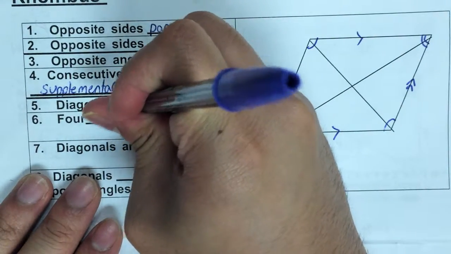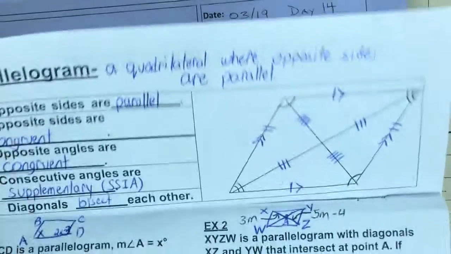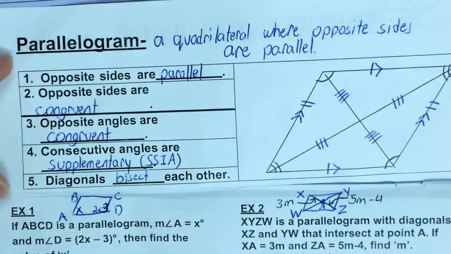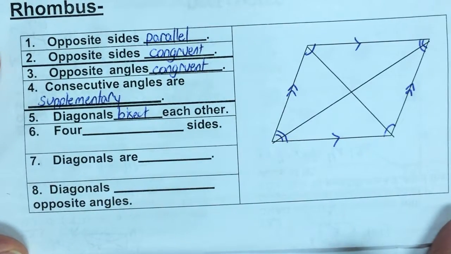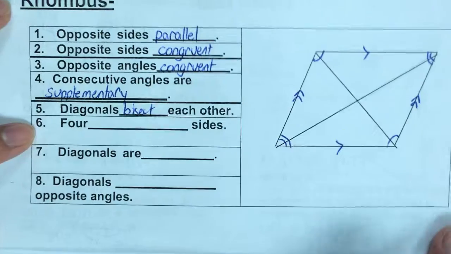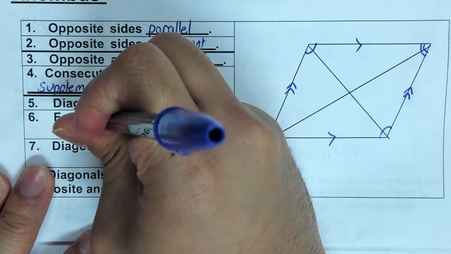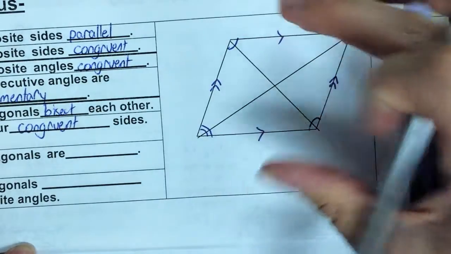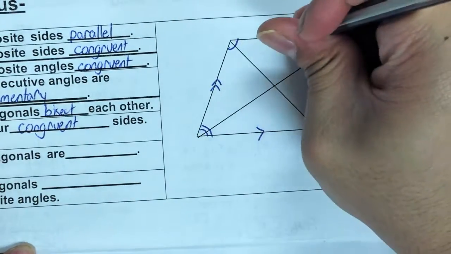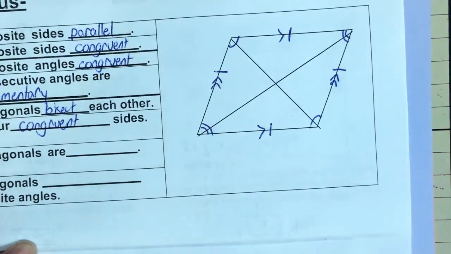And finally, diagonals bisect each other. So just like a parallelogram, these 5 properties are also in a rhombus. What makes rhombus special is this extra added property. A rhombus has 4 congruent sides. So aside from opposite sides being congruent, more specifically, all 4 of these sides are congruent.